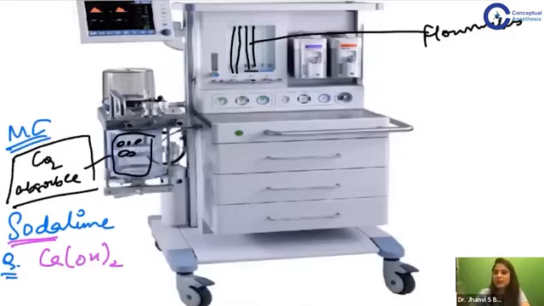Okay, so these are the important things that you need to know about the machine. From the front, you should be able to identify the vaporizer, the flow meter, and the carbon dioxide absorber. At the back of the machine, we will have cylinders. We will discuss the cylinders and the pipelines and their color coding ahead.